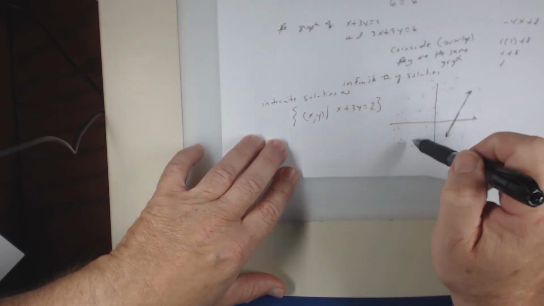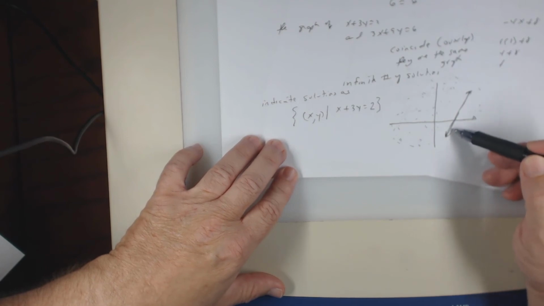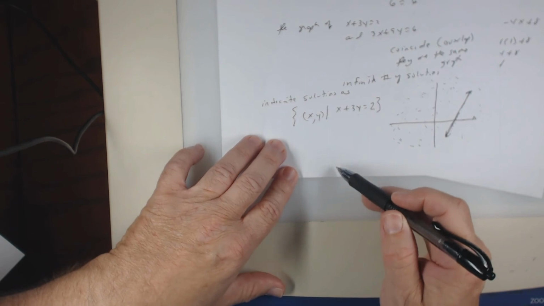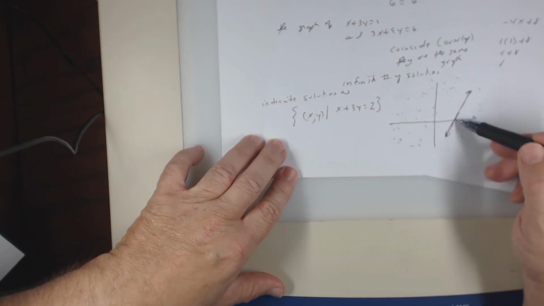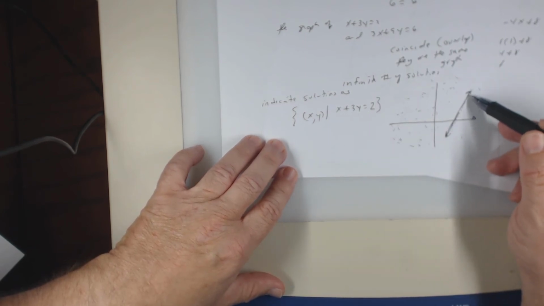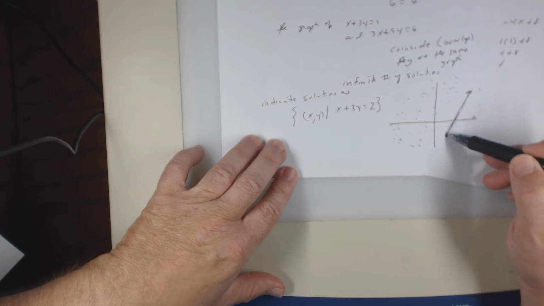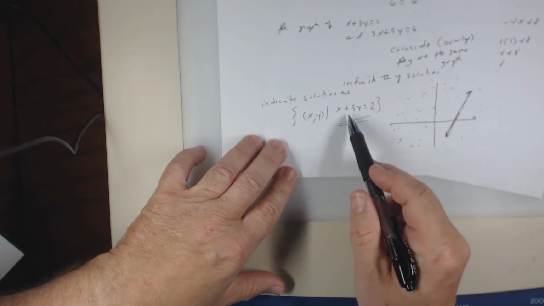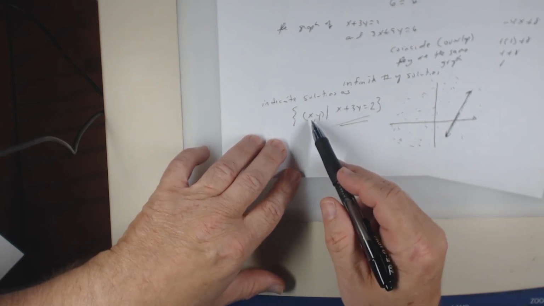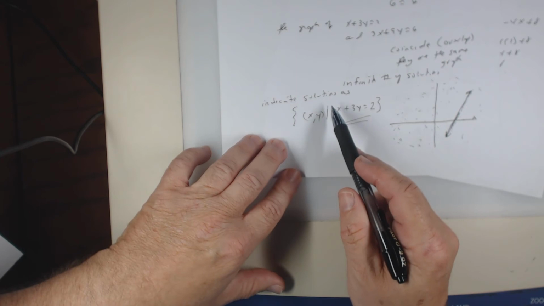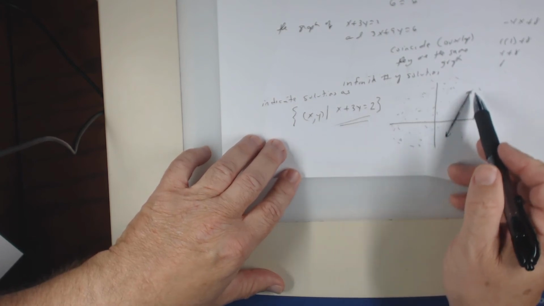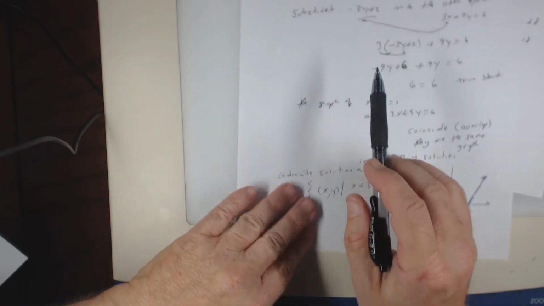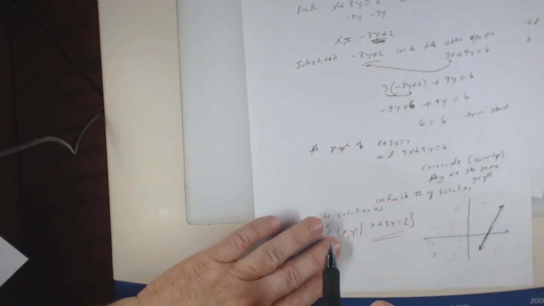What points are the only ones that work? The points that are on this line, and this line is represented with this equation. It's still an infinite number of solutions because you can't count all these, but they are located on this line only. So that's how you write it: the set of ordered pairs such that, and you just rewrite this line as the equation. It didn't matter which one you use. You could use this one, or you could choose this one.